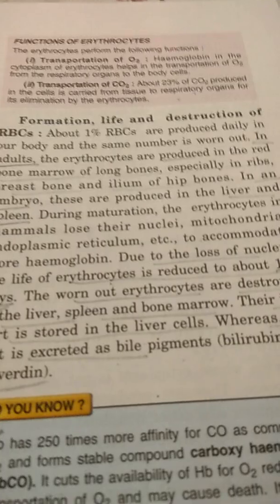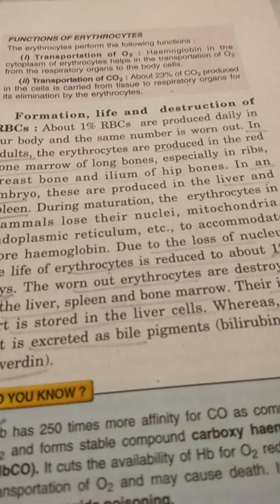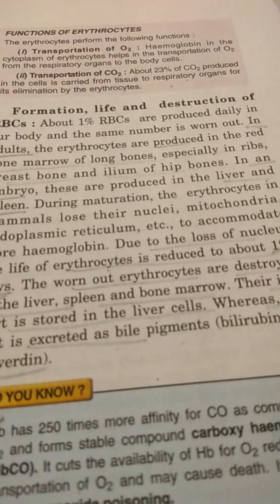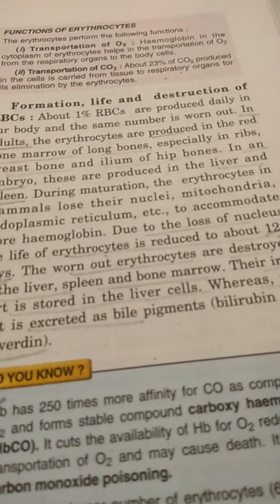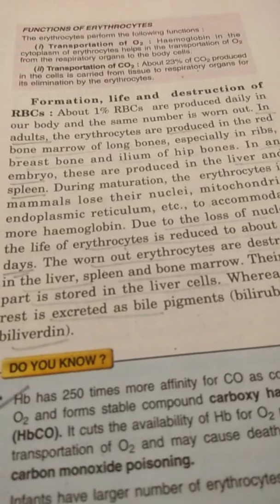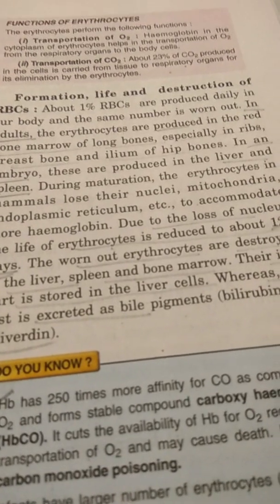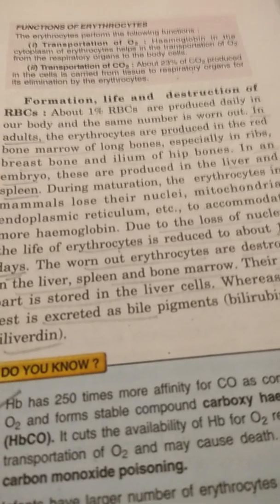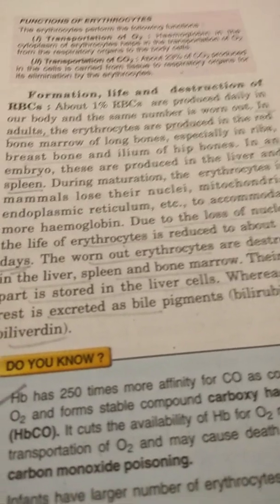In adults, the red blood cells are produced in the red bone marrow of long bones, especially in ribs, breastbone and ilium of the hip bones. But in an embryo, that is the developmental stage of an individual, an unborn child, these are produced in the liver and spleen.